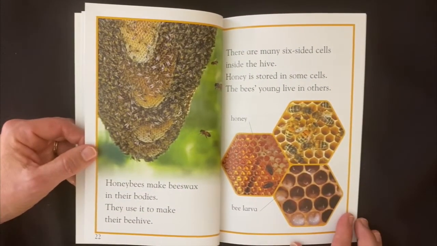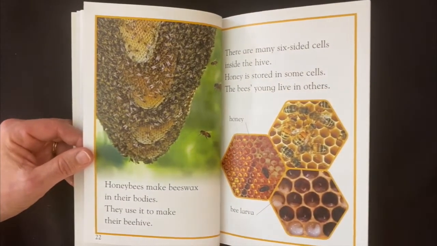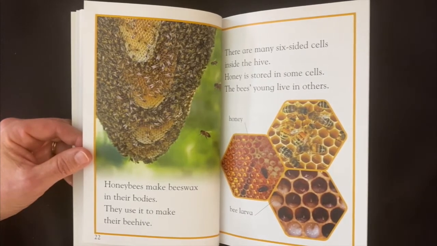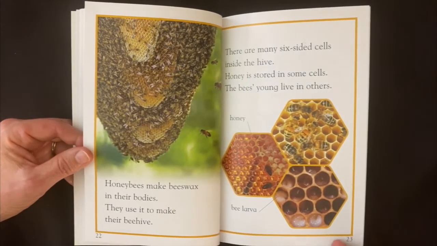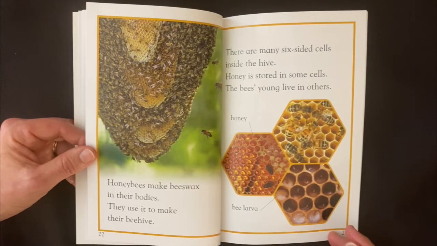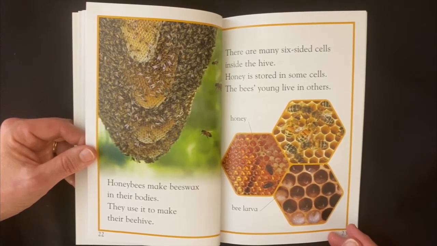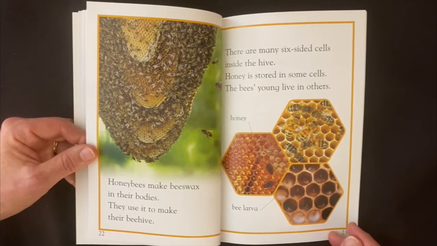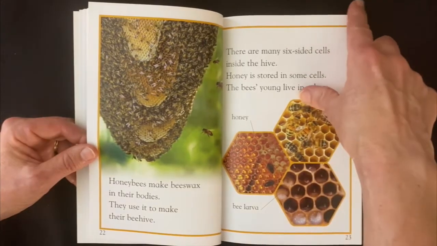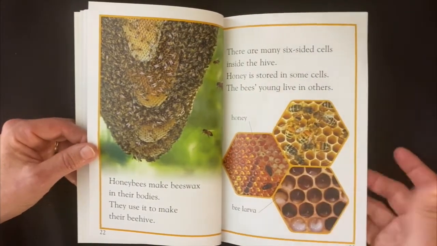Honeybees make beeswax in their bodies. They use it to make their beehive. There are many six-sided cells inside the hive. Honey is stored in some cells, and the bees' young live in the others. Honey, bee larvae.